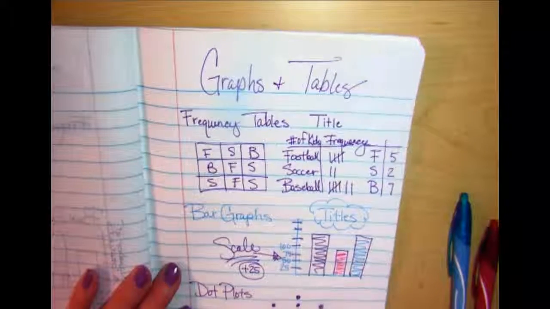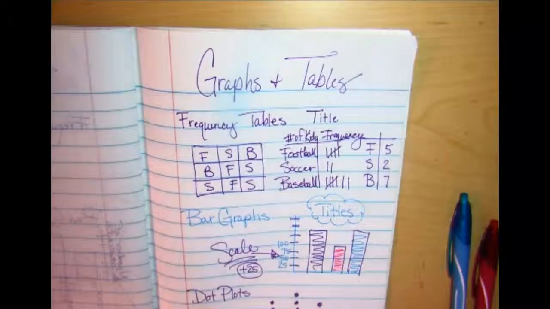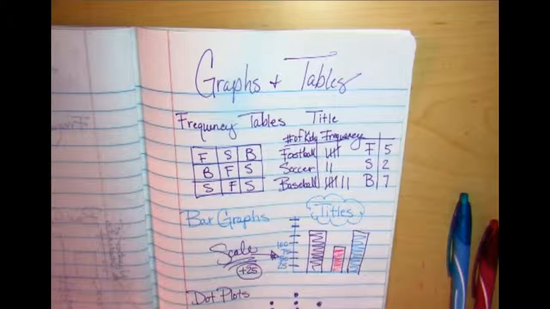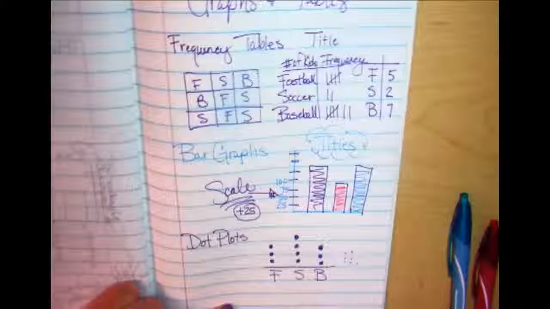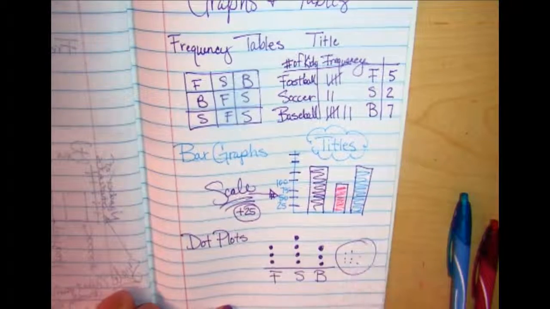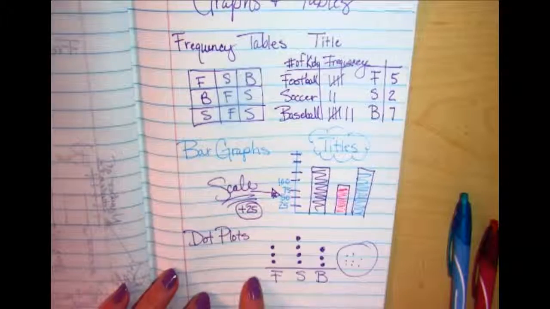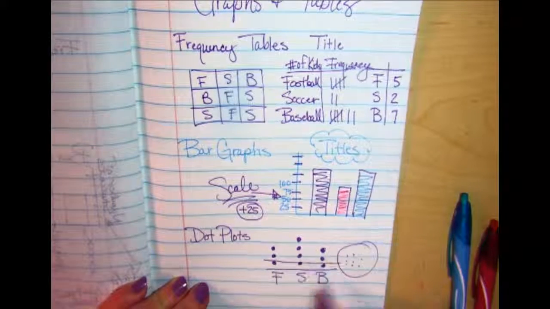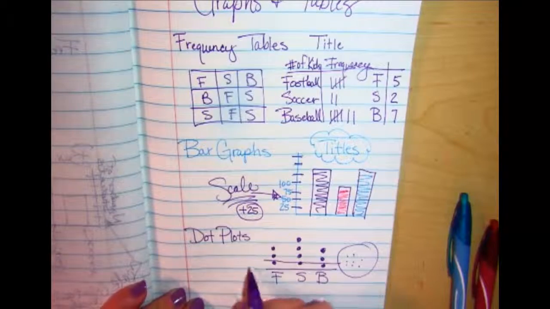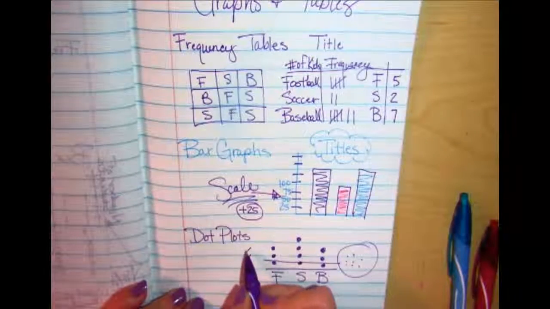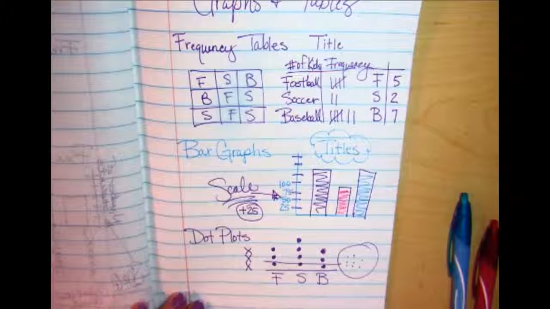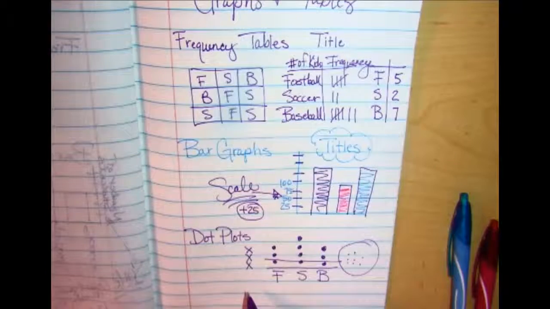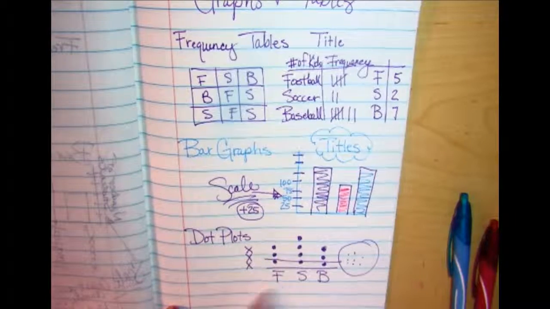I will say the thing I see about these that is hard when y'all are making them, like some people do their dots like this, and it's hard to count this. So if you're making a dot plot, make sure you're using bigger dots and try to keep them all lined up in a row as best you can. I also have seen them with X's. X's are usually a little bit easier to line up. So just be careful of that.